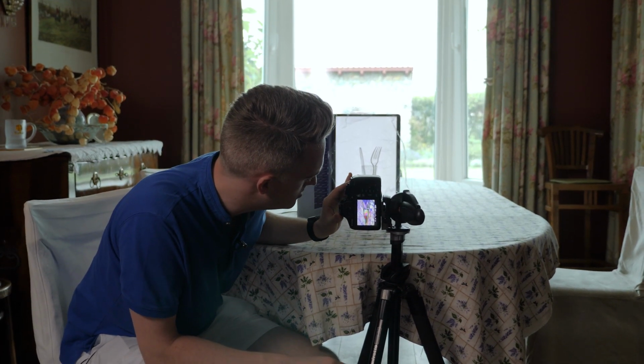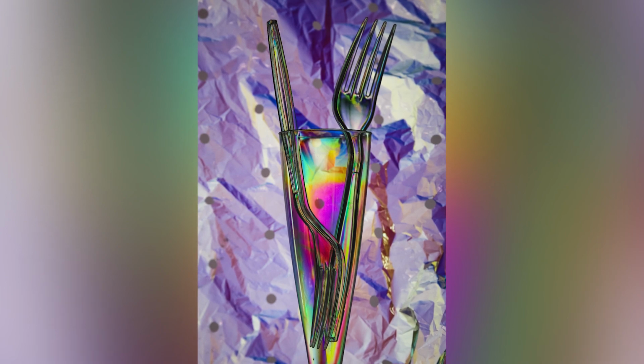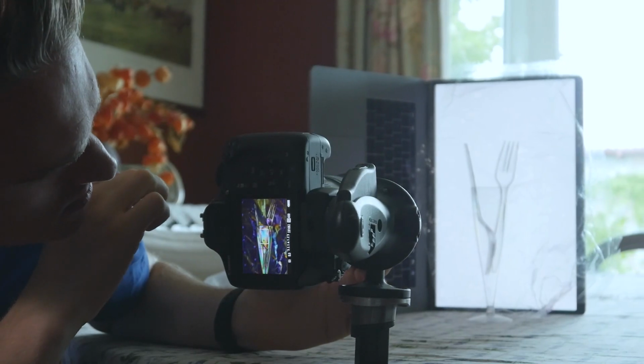So now we have a textured background, which I can continue to adjust just by changing the polarization.